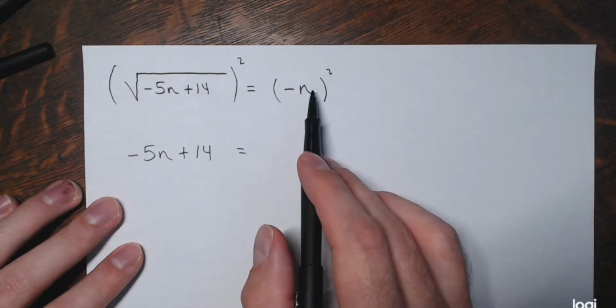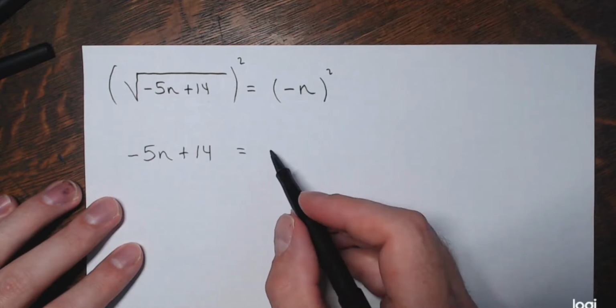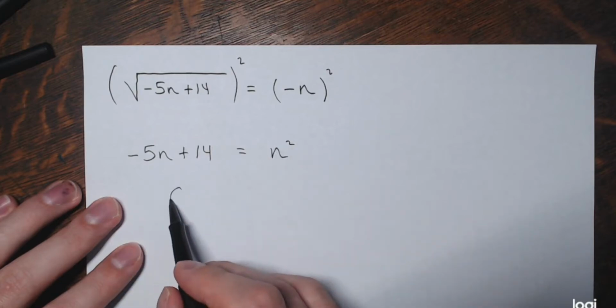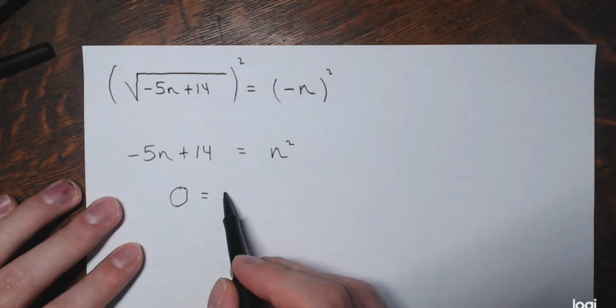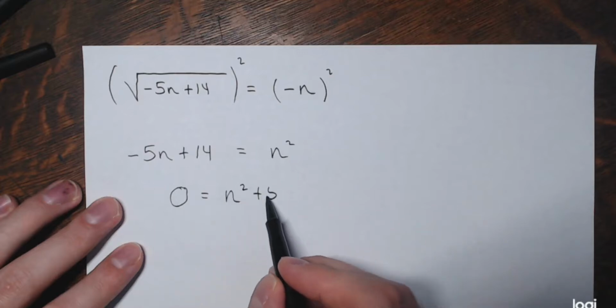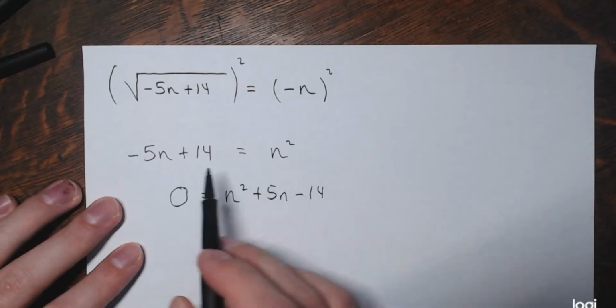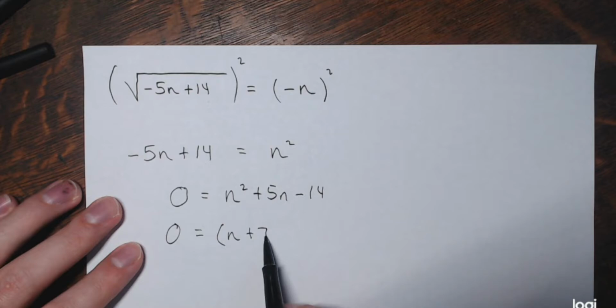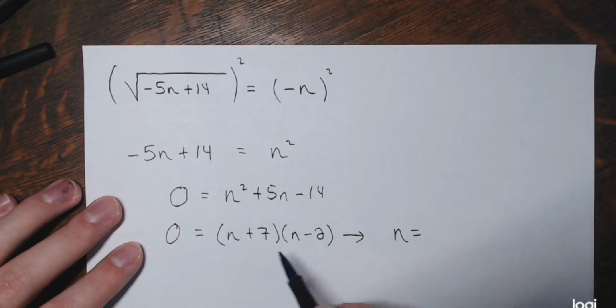And negative n times negative n would be positive n squared on the right. I'm going to take everything to one side, 0 on the other. So 0 equals n squared plus 5n minus 14. I would add 5n, subtract 14. And then this factors nicely to n plus 7 times n minus 2. And the only possible solutions here then are negative 7 or positive 2.